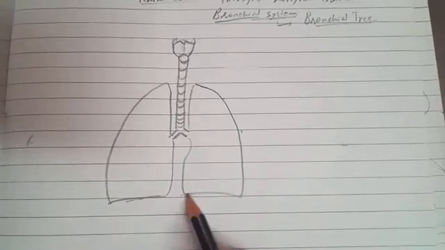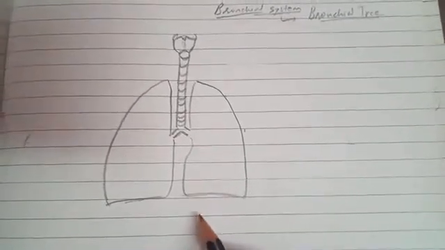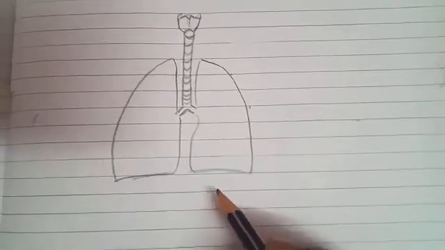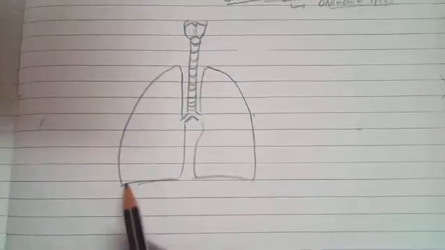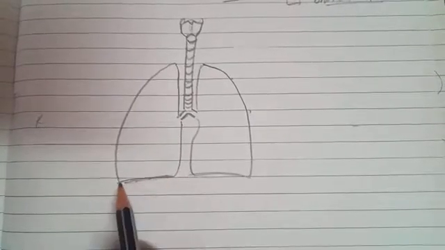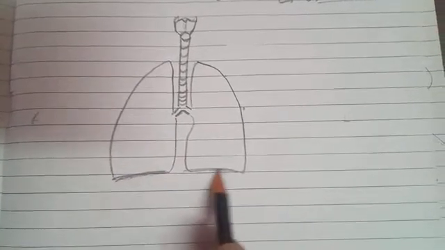These are the two lungs you can draw like this. At the top the tapering ends are there, and at the base blunt ends will be there. So you can show the diagram this way.